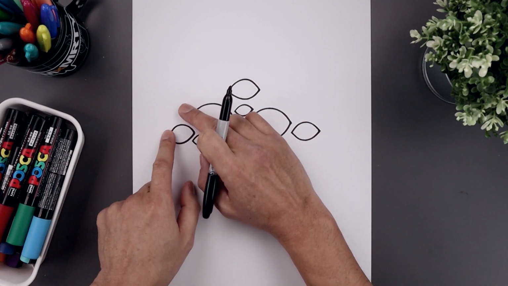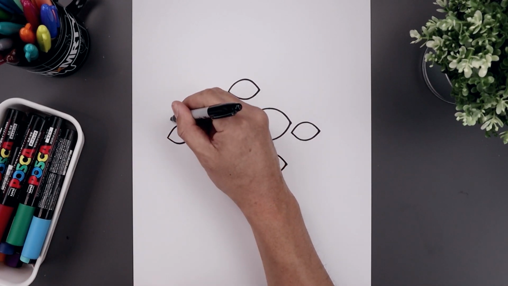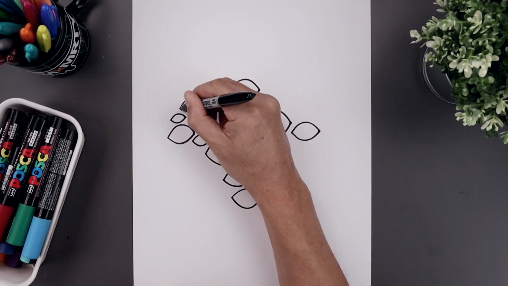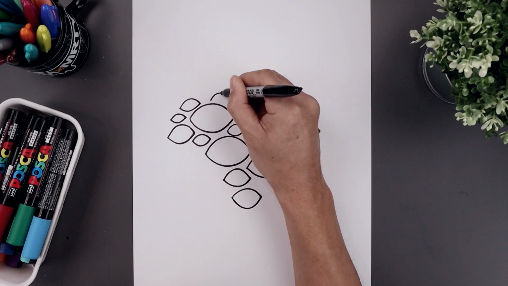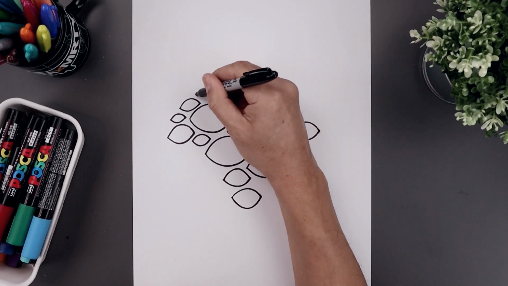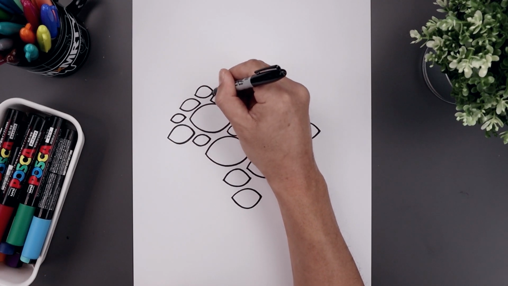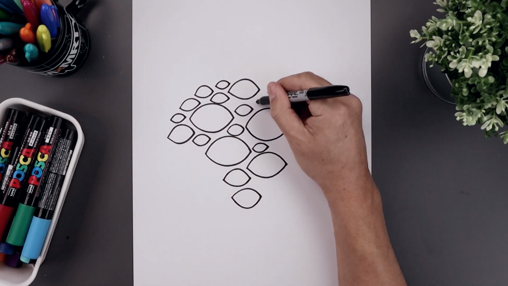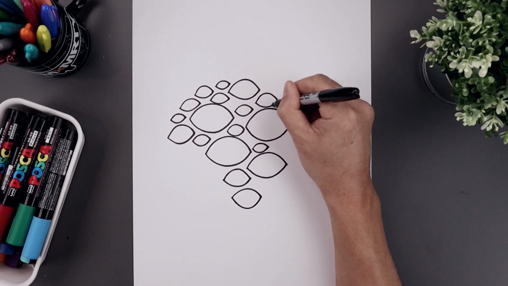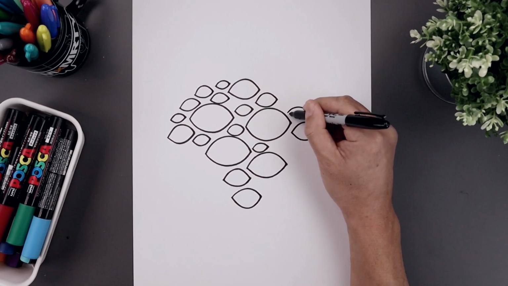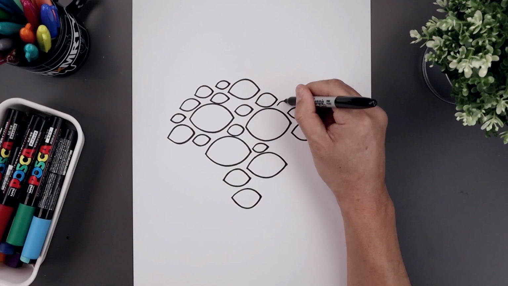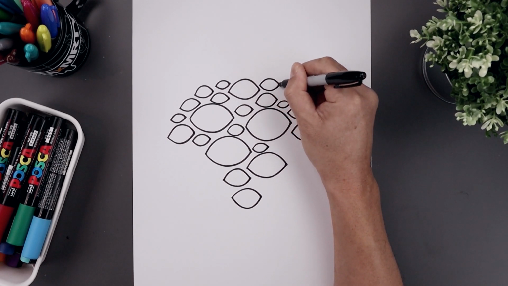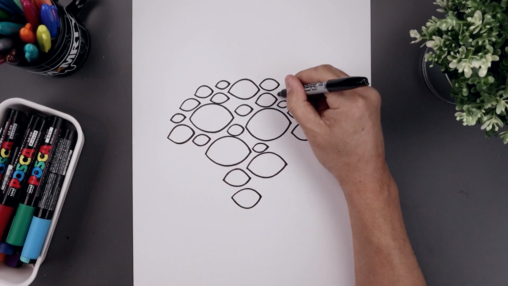Now you want to add a series of smaller eyes across the top in a curve. Let's start on the left. Small eye. And then just working our way up towards the top. And I also want to fill in some of these gaps in between. Now working our way over on the right side. You can see that we're bringing the eyes down on the right side in a curve.